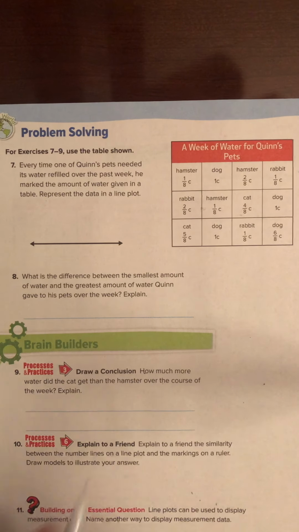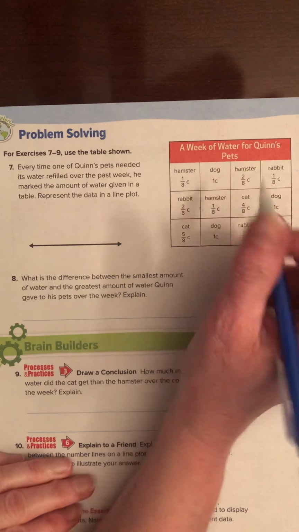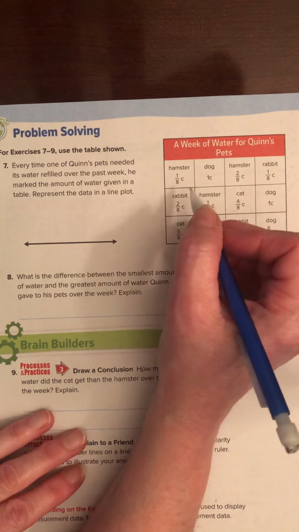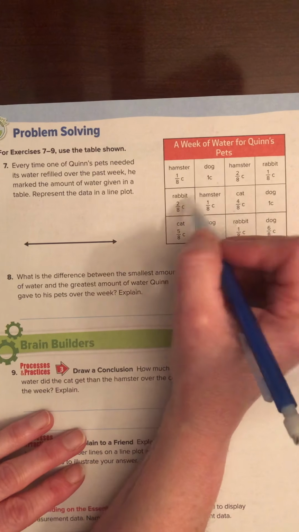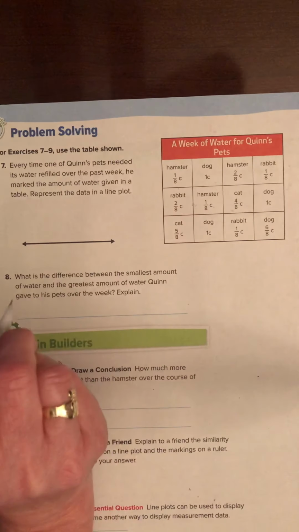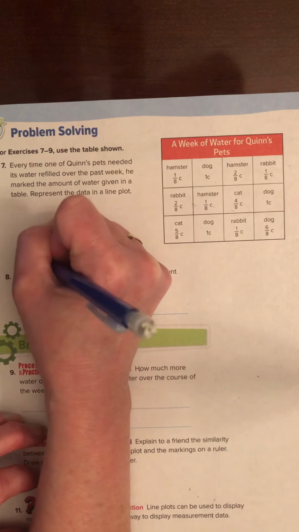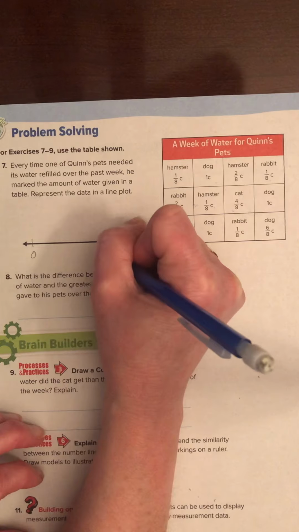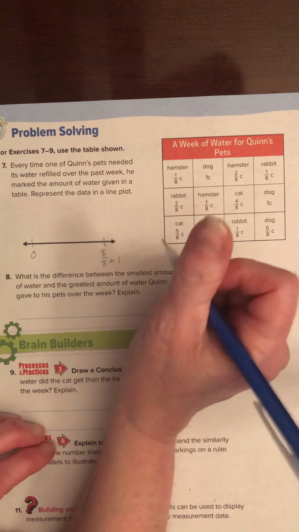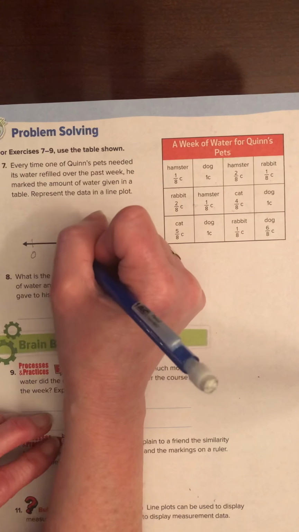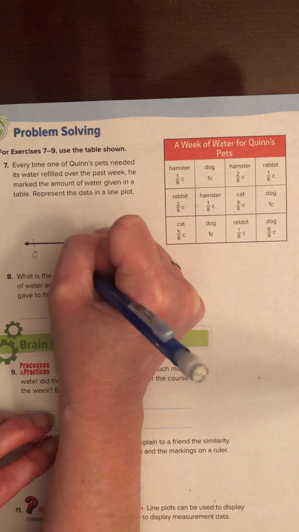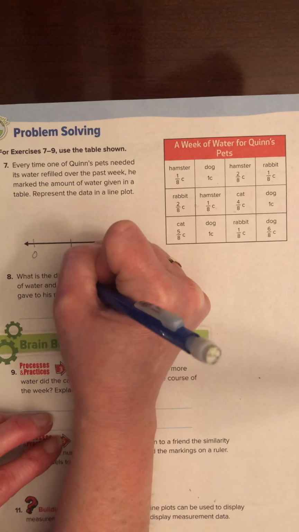The first thing we have to do is set this up like a ruler, right? This line plot. So it looks like these are all divided into eighths. On one end, we're going to have a 0. On the other end, we're going to have a 1, which is 8 over 8, or 1. If I divide this in half, this would be 4/8 or 1/2.